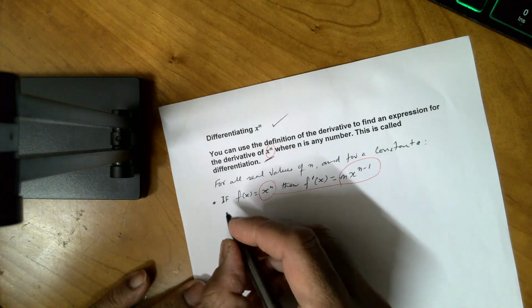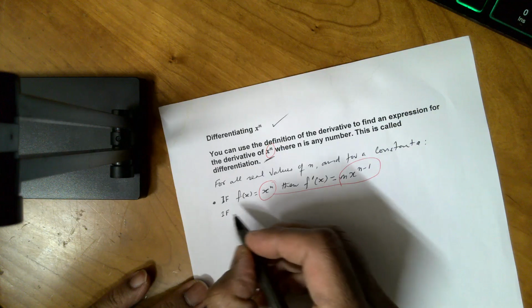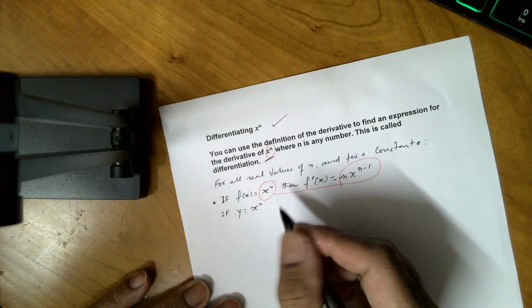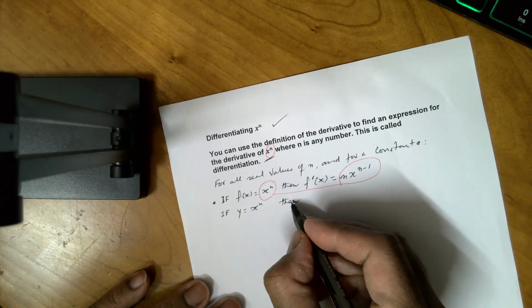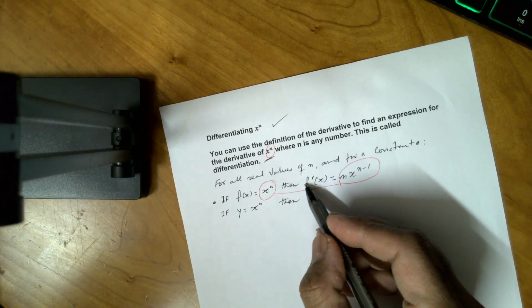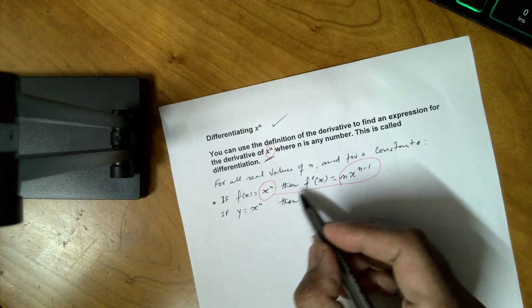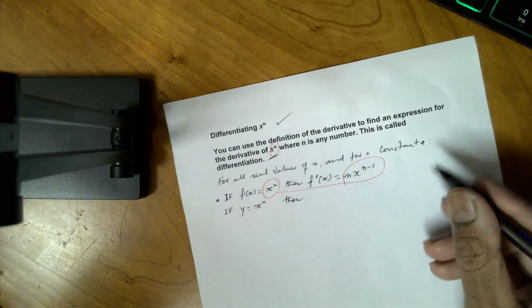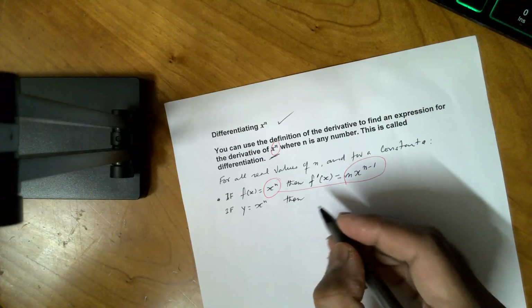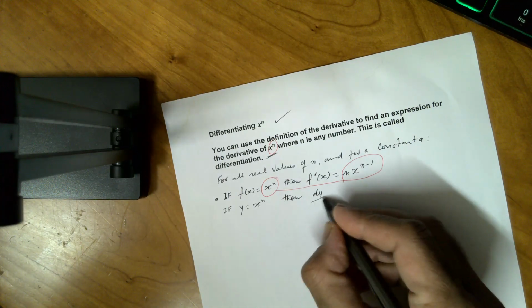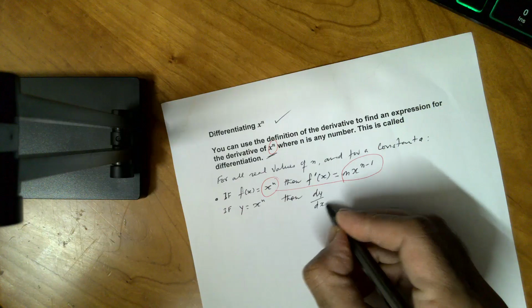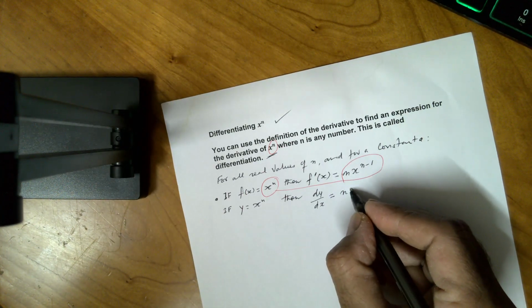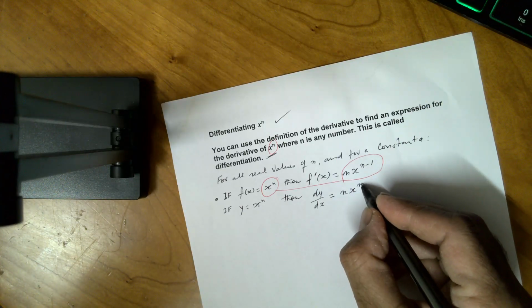Now again, if y equals x to the power n, then you don't write it like this, because this hasn't been given to you in f(x). However, both represent the derivative. First let me finish this one. Then you write dy over dx or dy by dx, whichever you want to say. It's exactly the same representation.